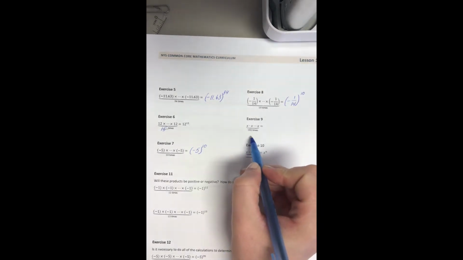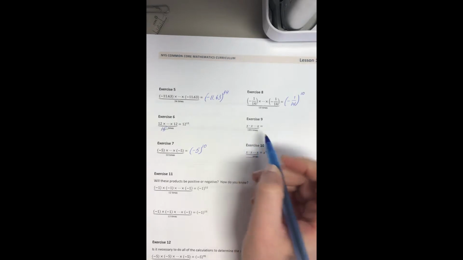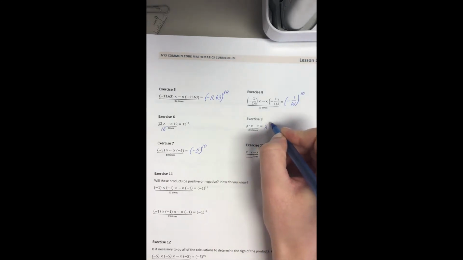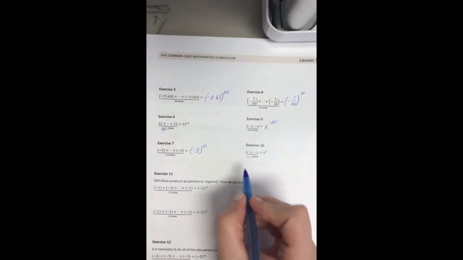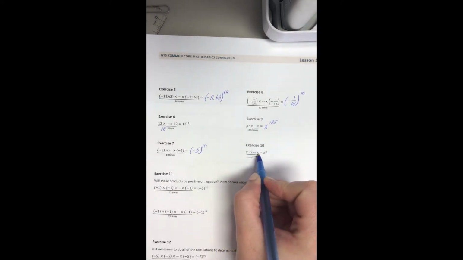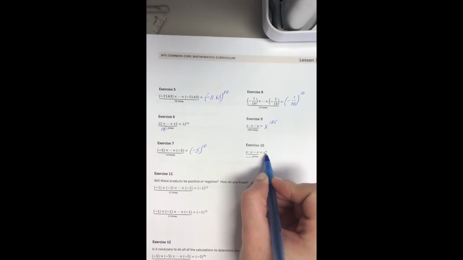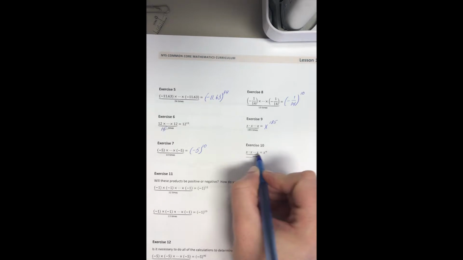x multiplied by itself 185 times makes it x to the 185th power. Exercise 10, x multiplied by itself is written as x to the nth power. It means it's taken by itself n times.